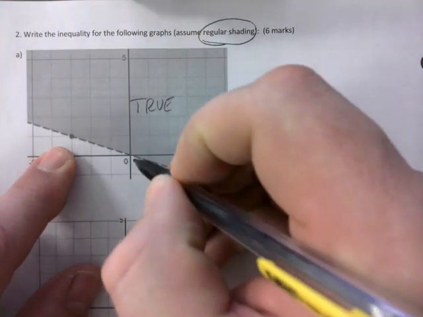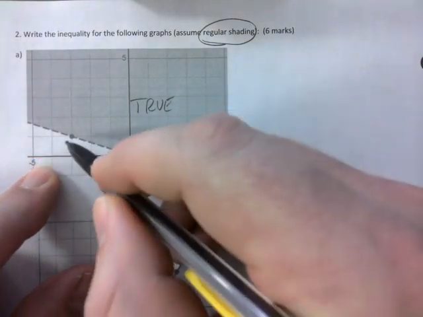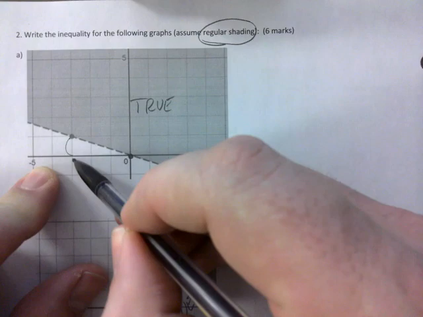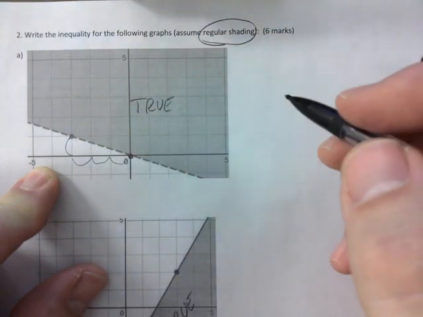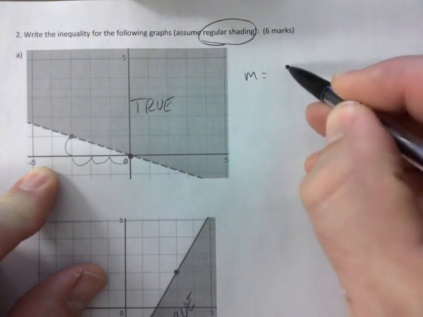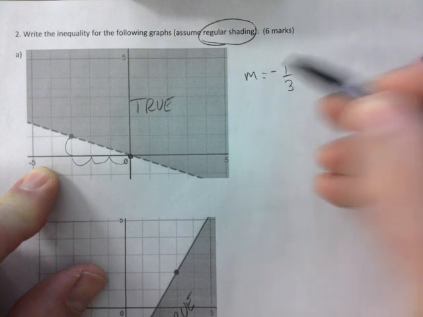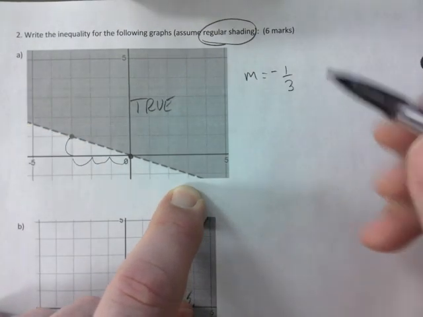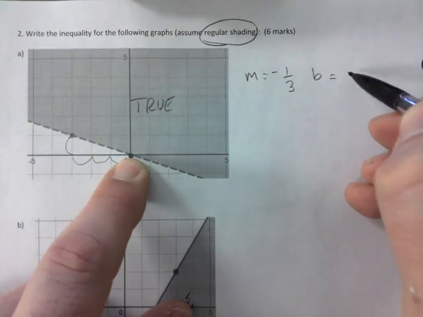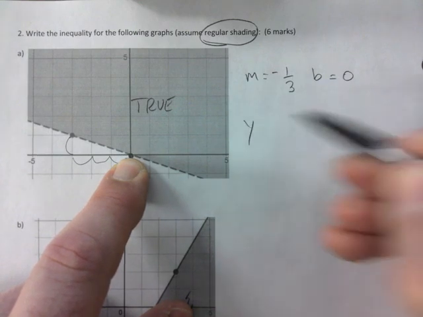So let's go back up top. And I do give you this dot here, and it goes through the origin. So it's one drop, and then 1, 2, 3 of a run. So my slope is 1/3, but it's negative because my line is dropping from left to right. B is 0. So I can go ahead and start.